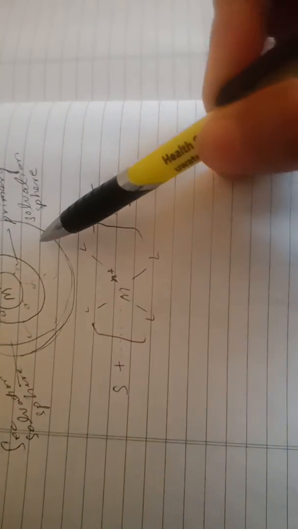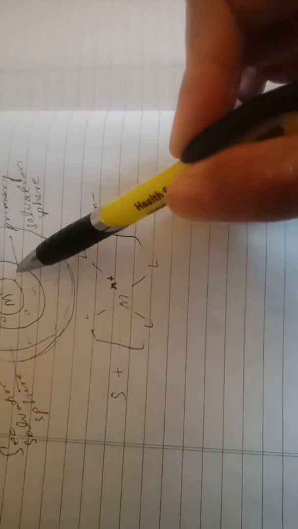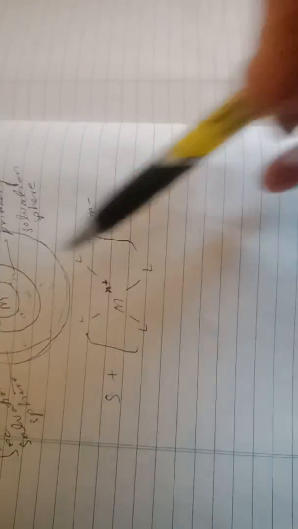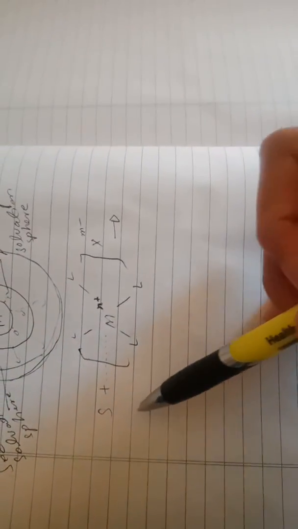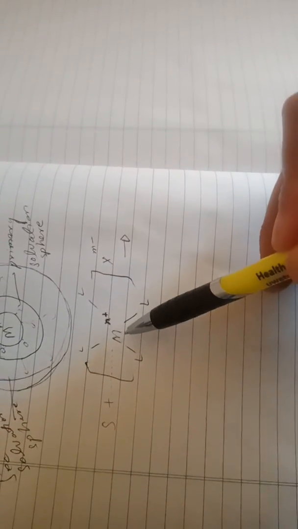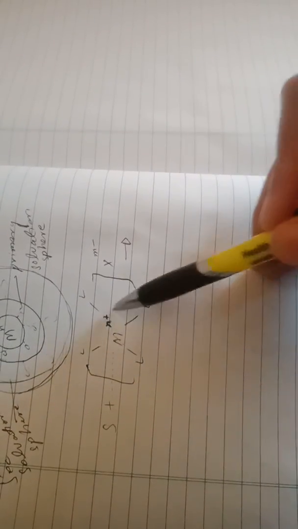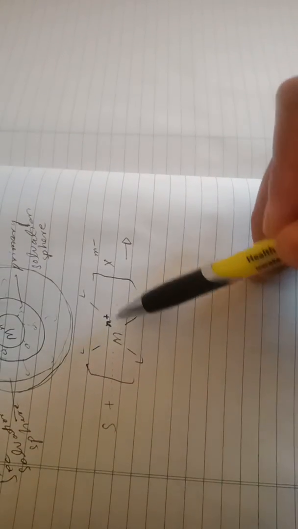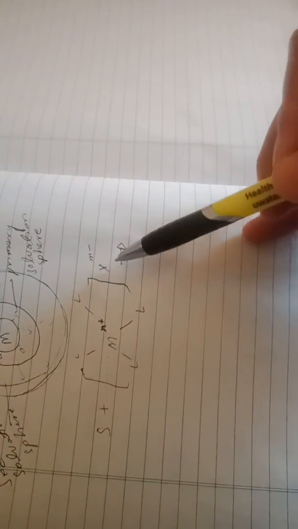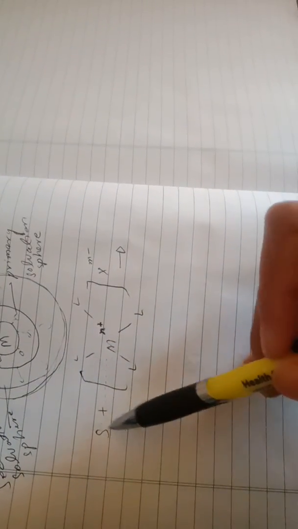In order to understand that this solvent can be replaced with another solvent when this solvation sphere is dissolved in another solvent, let's take an example of a metal ligand complex. Here we have a metal with n plus charge which is attached to 4 ligands, and we have a counter ion, and here we have a solvent molecule.